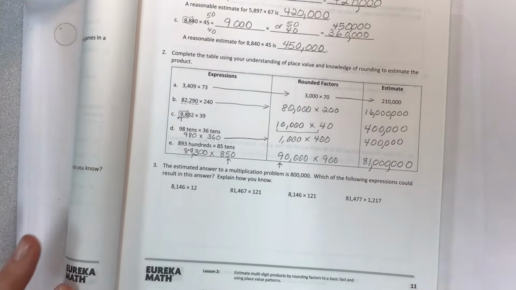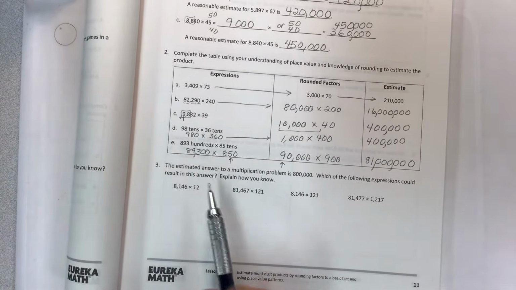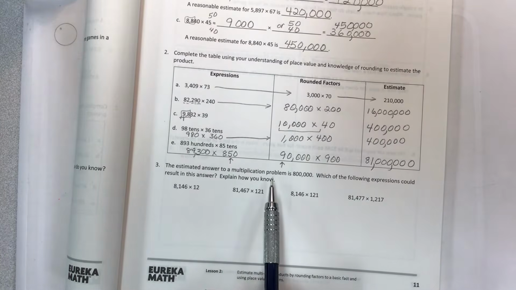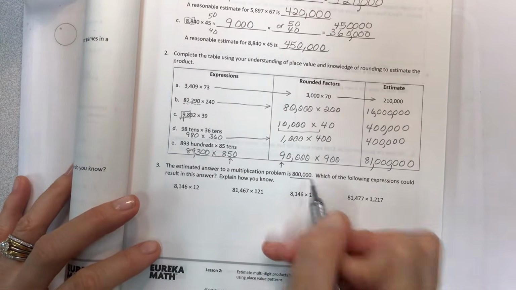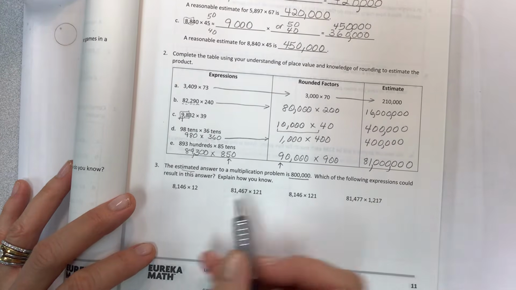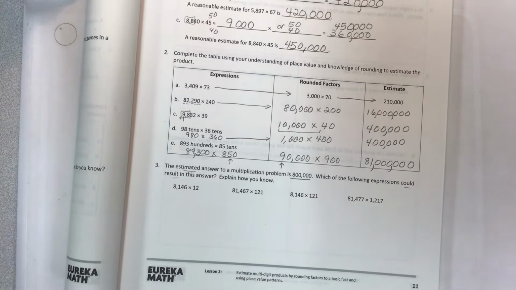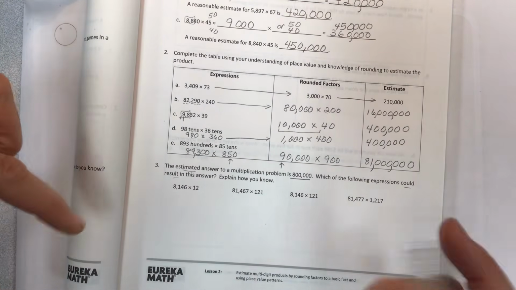I know everybody really likes these, but just when you get the hang of it, it's time to change up. The estimated answer to a multiplication problem is 800,000. Which of the following expressions could result in this answer? Explain how you know. When you have these, you want to look at the place value positions. You don't actually have to solve, but let's start out by doing that so you can see what I'm talking about.